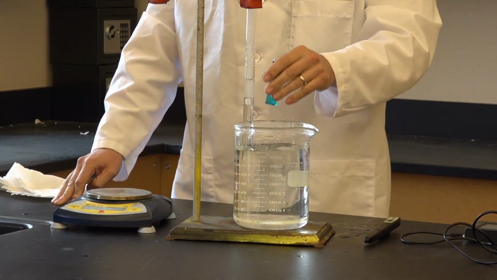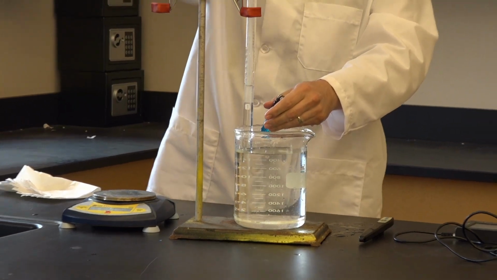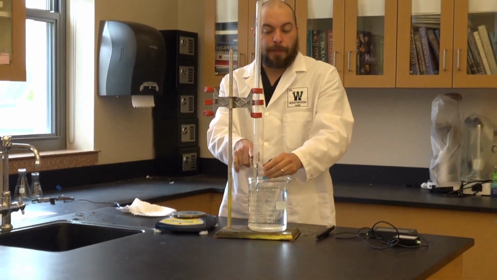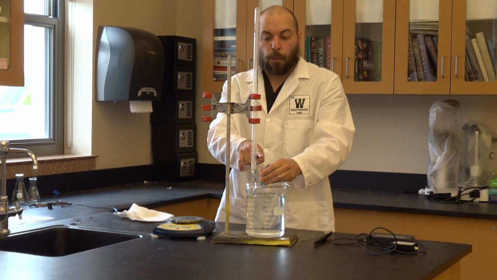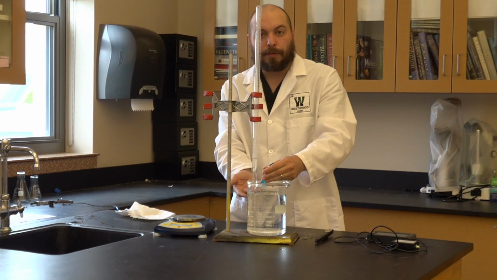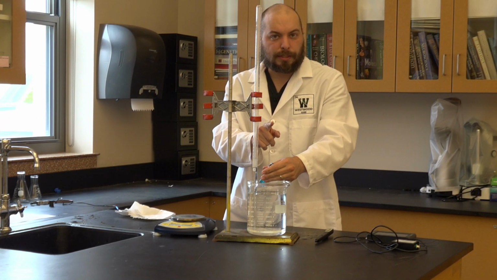All right, now I have added the gas to the eudiometer so that I know I'm going to be able to measure the volume. Because remember, I need the water level in the eudiometer to match the water level in the beaker. We're going to talk about why that is in a second.